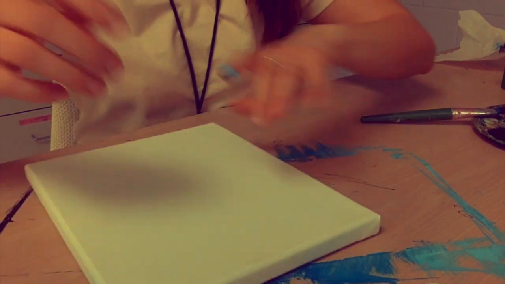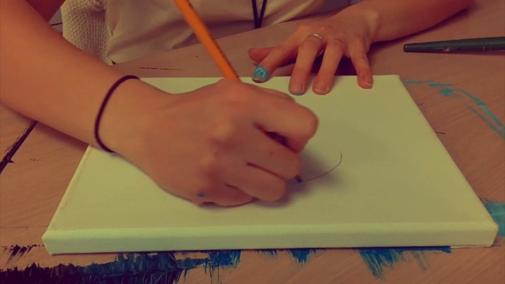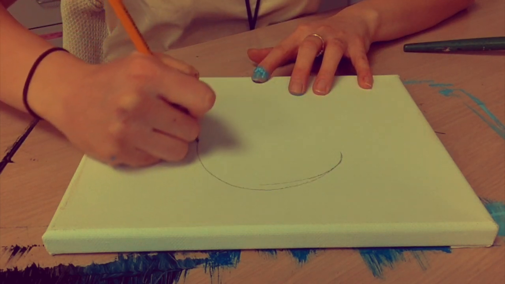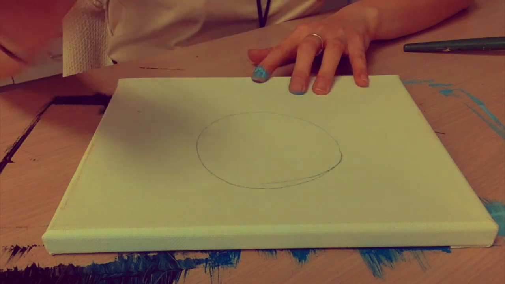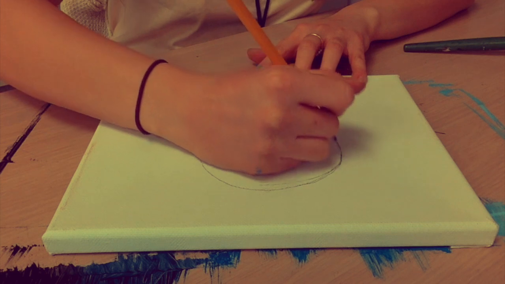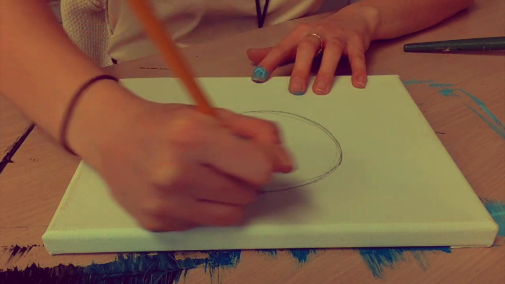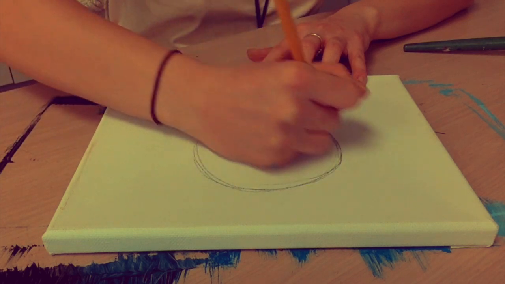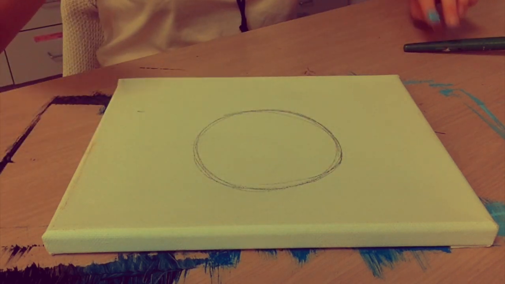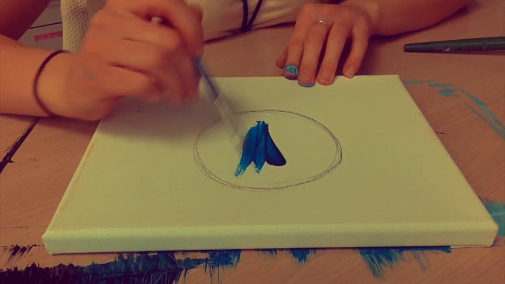So here we go. I'm going to start out with just a circle. Now the difference between a circle and a sphere is that a circle is flat and a sphere is three-dimensional. Now we know from talking about space what's in the second dimension and what's in the third dimension. Now I'm going to paint this sphere in just using the hue, which is just the plain blue.